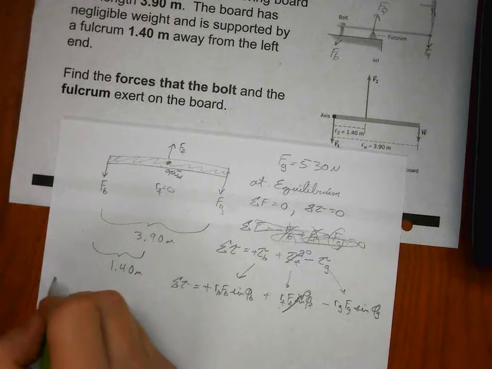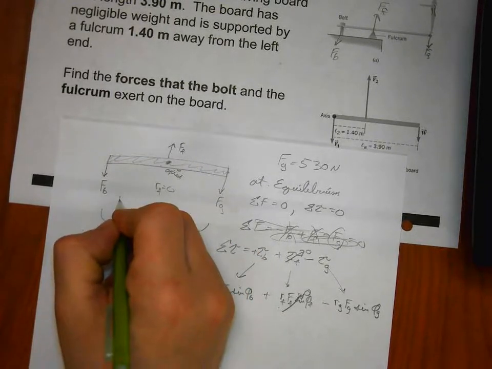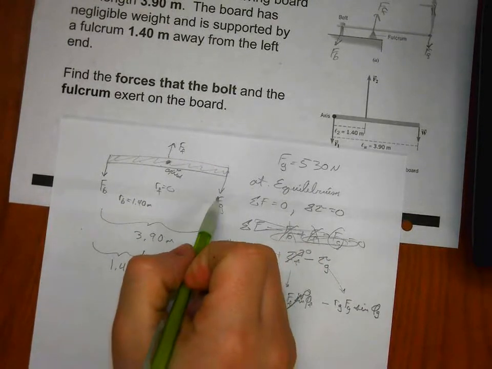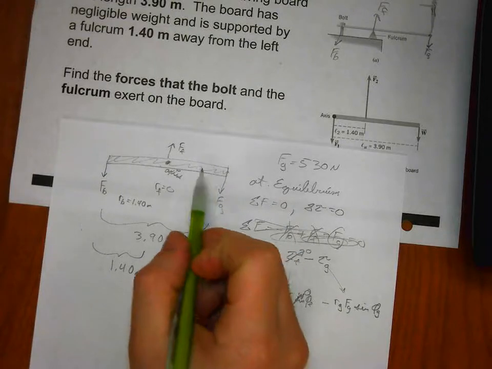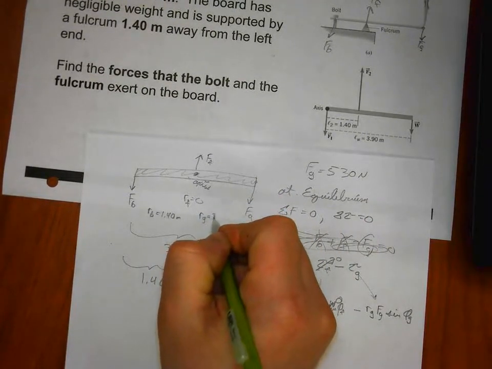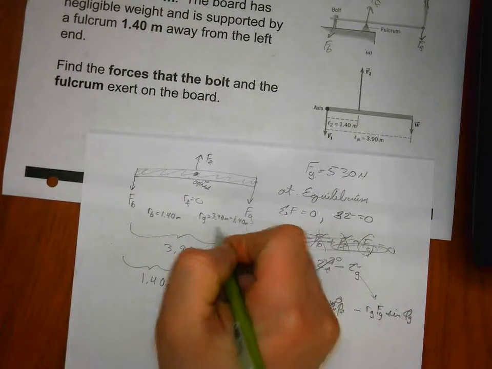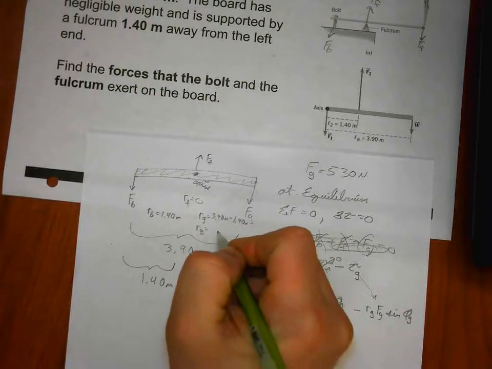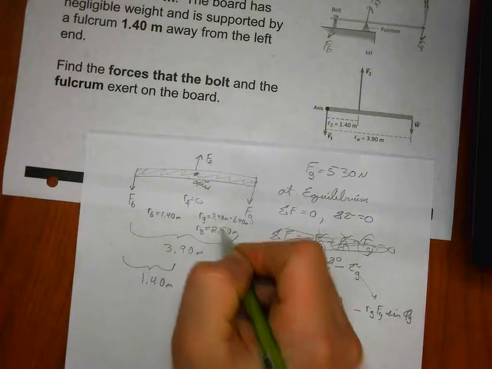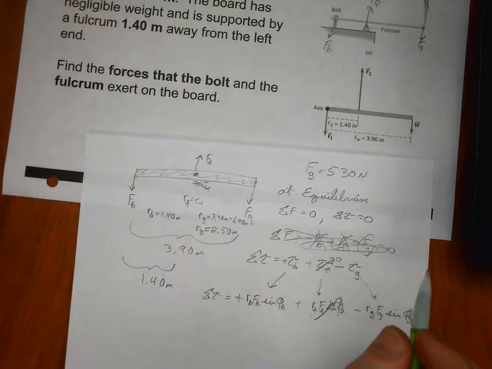The distance between F_B and the axis is 1.40 meters, and the distance between the weight of the person and the axis is going to be 3.90 meters minus 1.40 meters, or R_G is just equal to 2.50 meters.